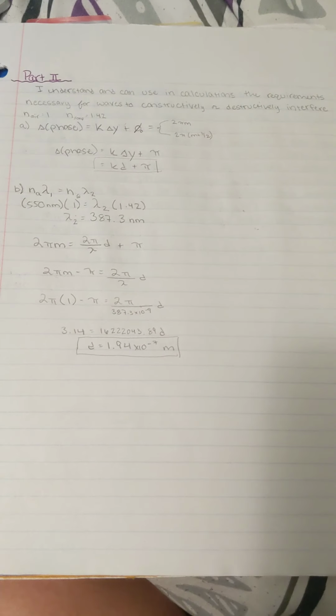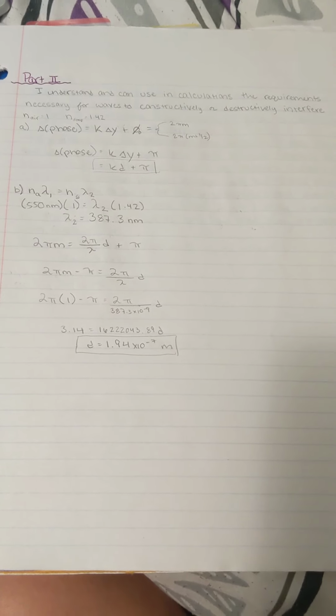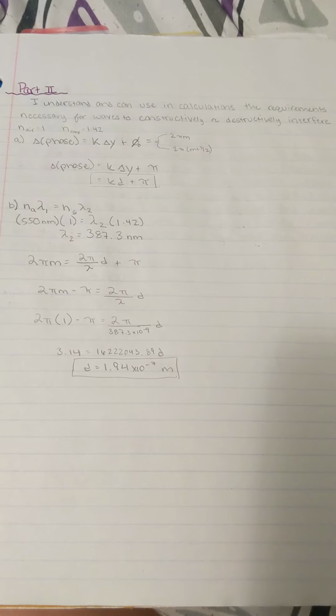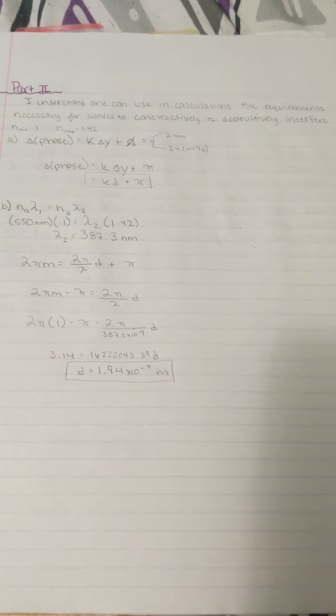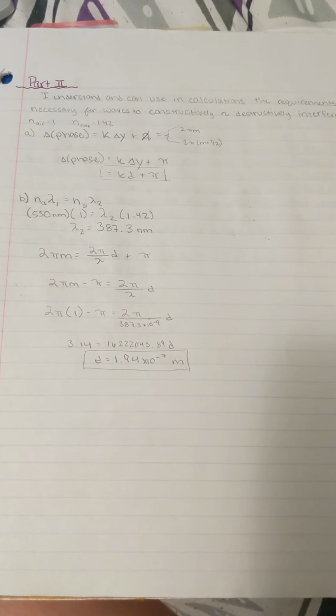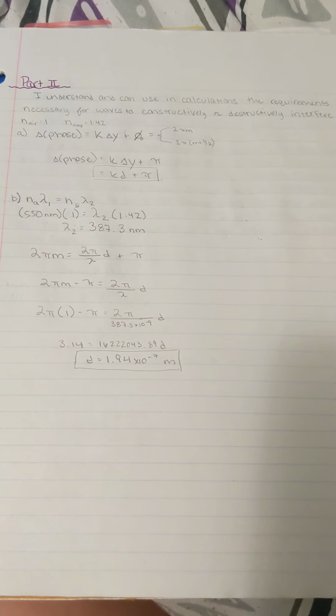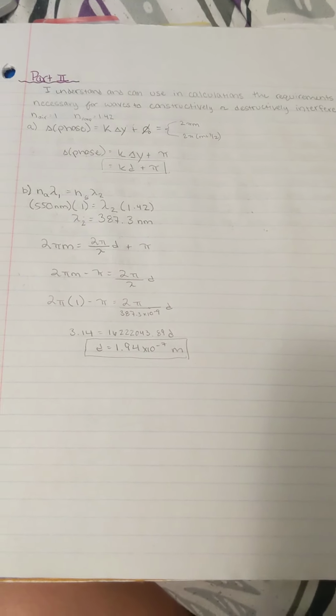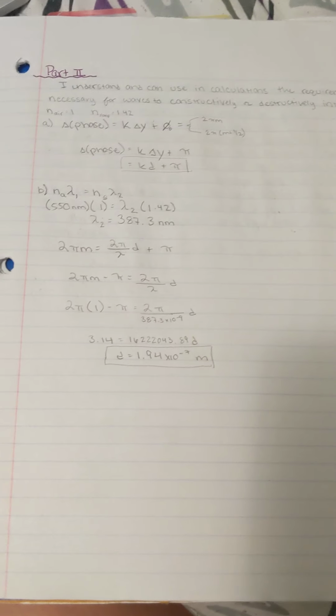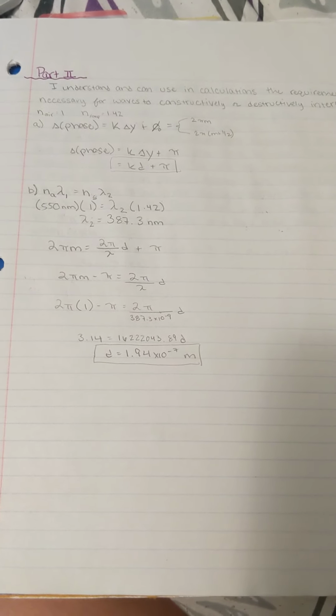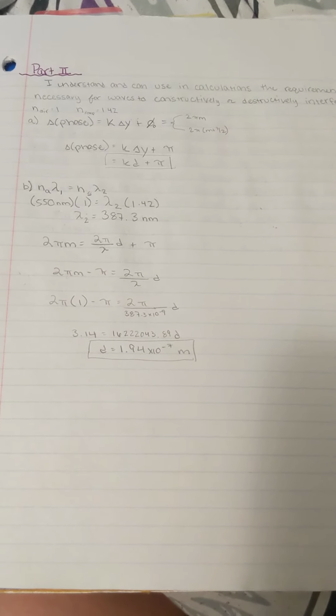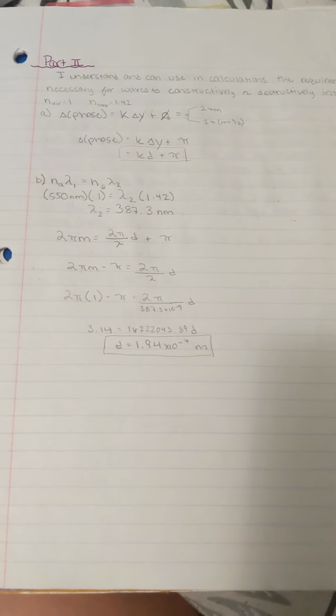So for this question, the objective is: I understand I can use in calculations the requirements necessary for waves to constructively and destructively interfere. So in this question, we have the air and the soap bubble and then the air, and we have the two waves adding to it.